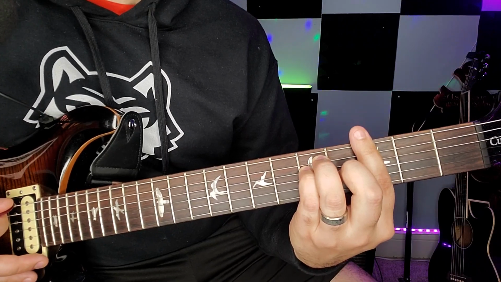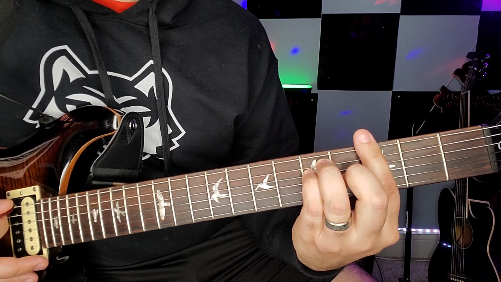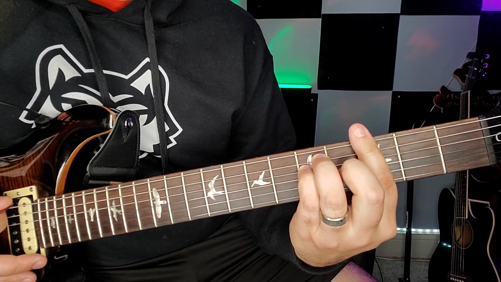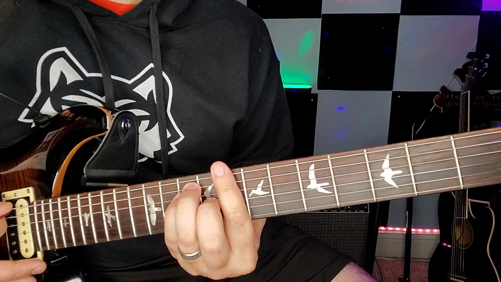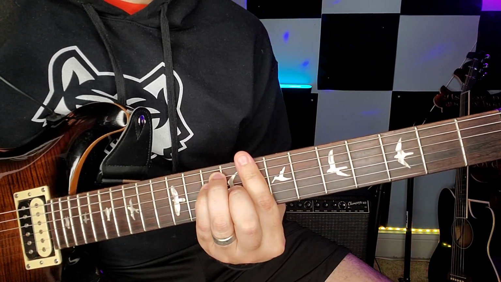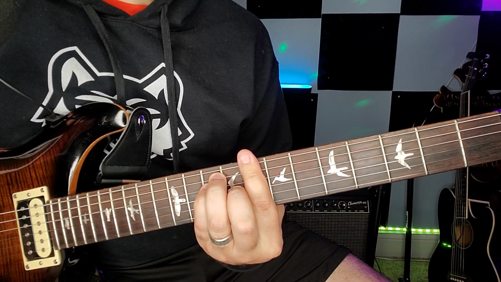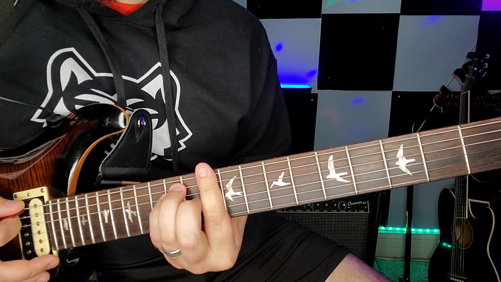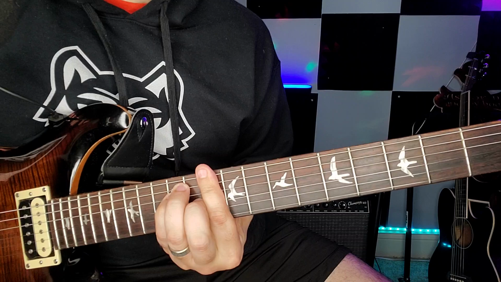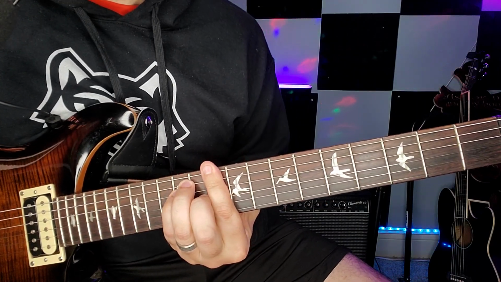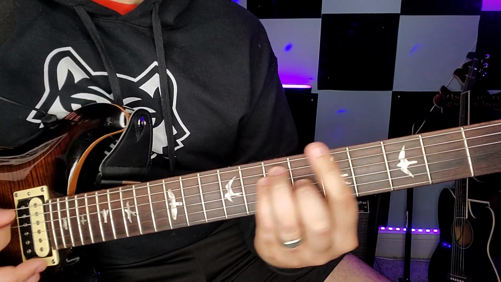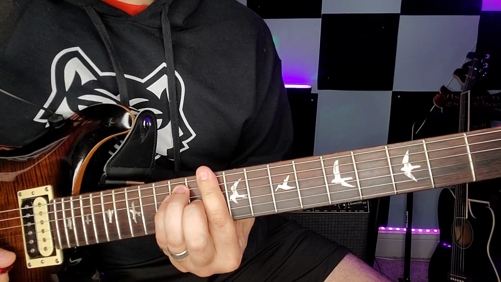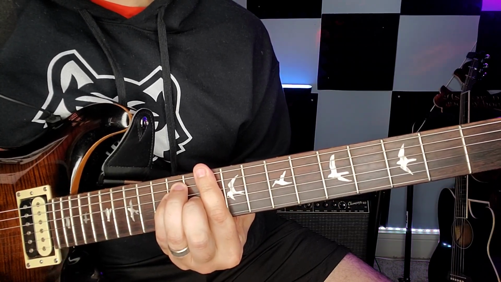Now, the next major chord will be on the 4. So find my 4. That's a C major. A whole step up is my 5. Make note of that, that the 1, the 4, and the 5 are major.